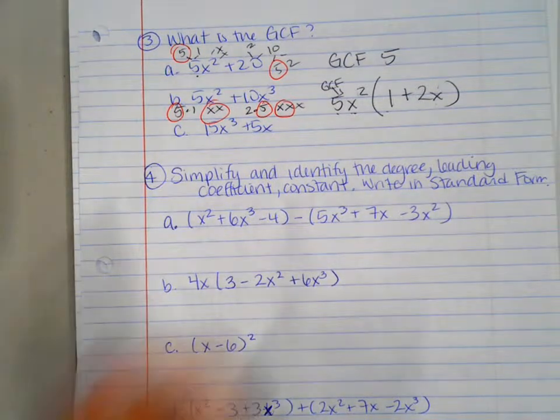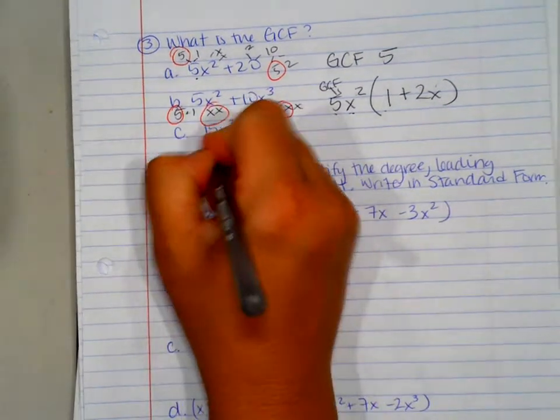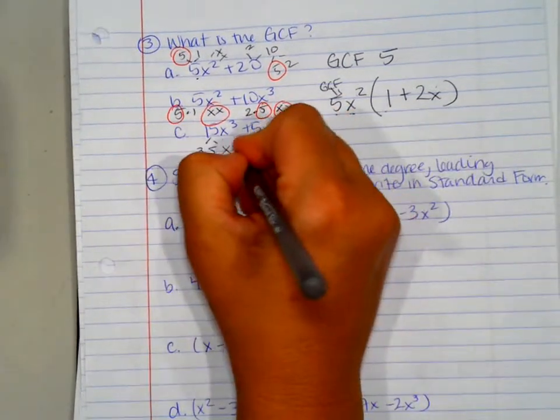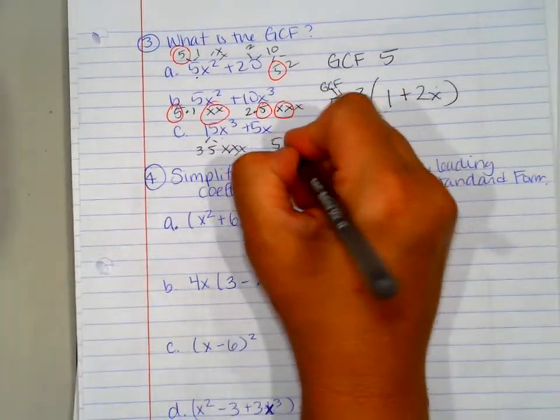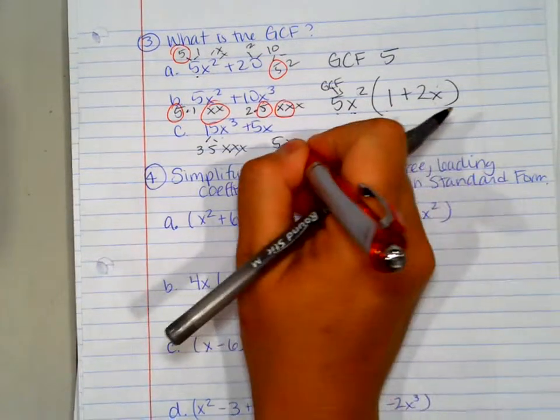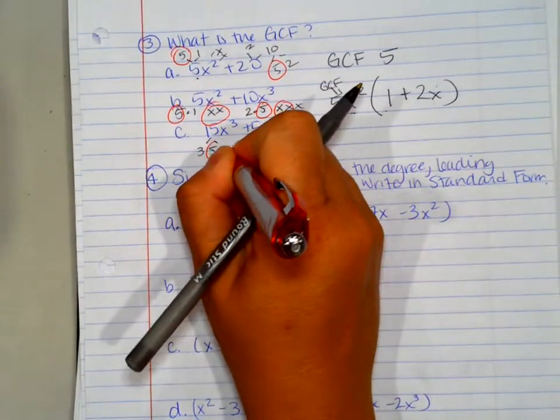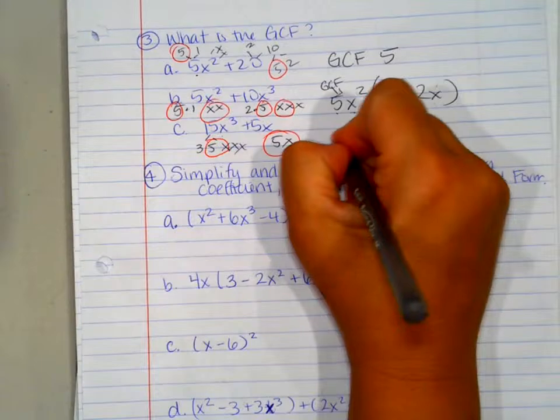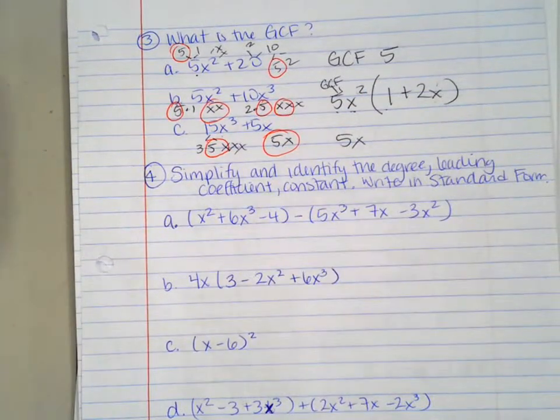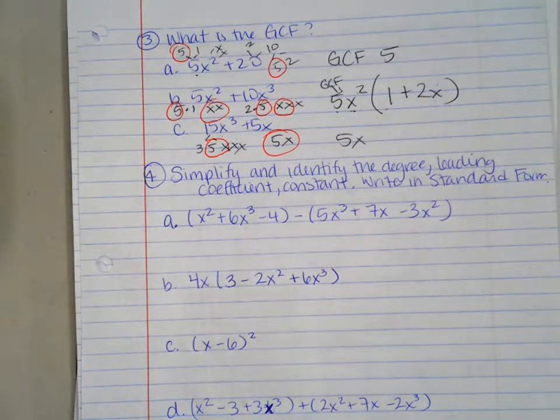Okay. And the last one, I've got 3 and 5 and 3 x's. And this guy, I've got 5 and 1x. So I've got 5x here and a 5x there. My GCF is just 5x. All right. So easy enough, greatest common factor.